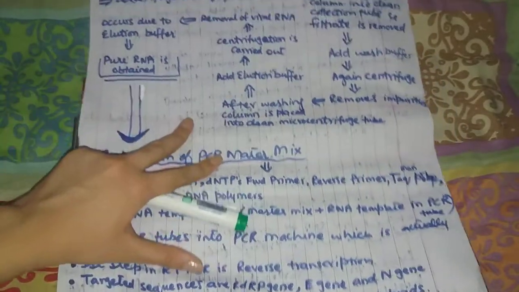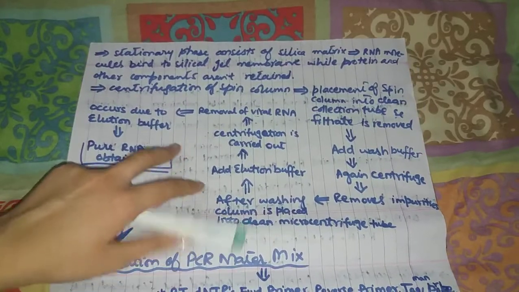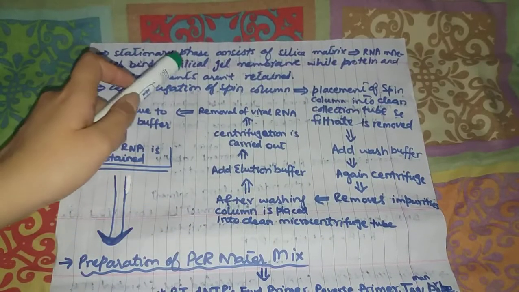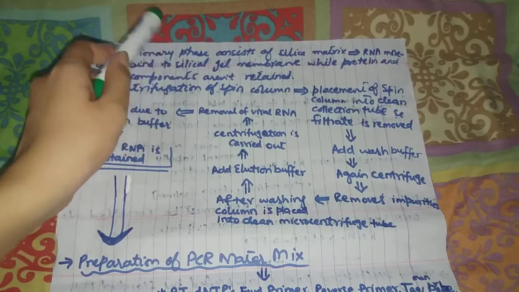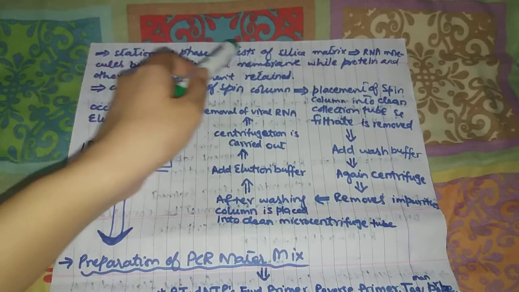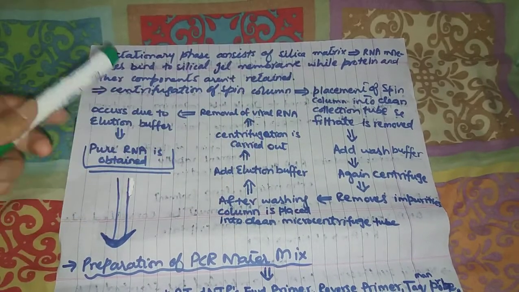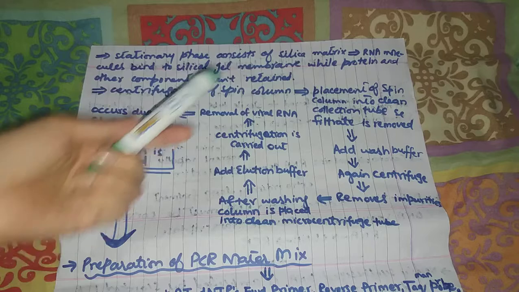In this solid phase extraction, the stationary phase consists of a silica matrix. That's why we call it solid phase extraction.